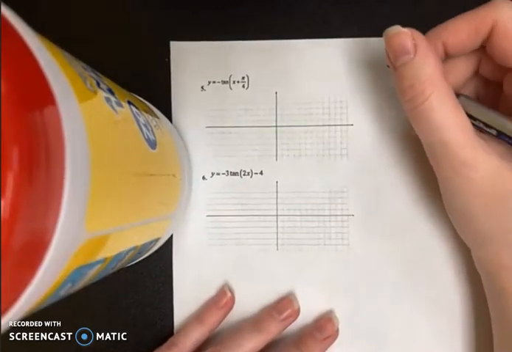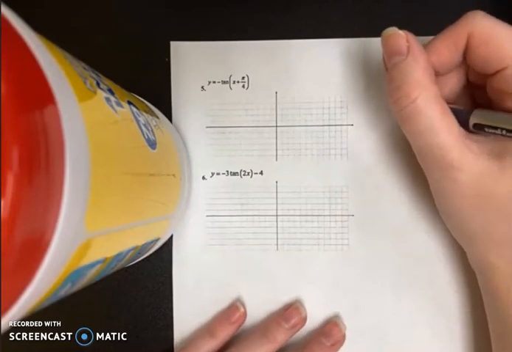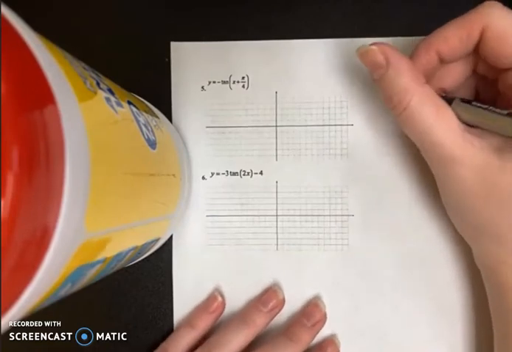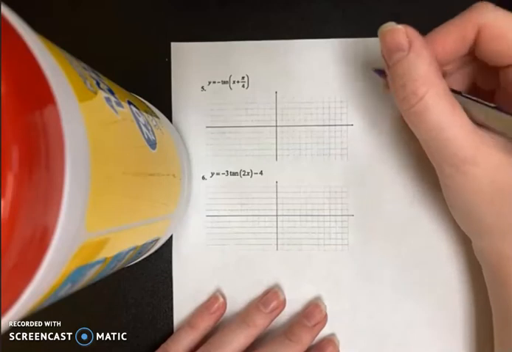You might be at the point where you're ready to try these on your own. So if you are at that point, you can pause the video, attempt it, and then hit play to check your work. Otherwise, if you're still confused, just follow along.